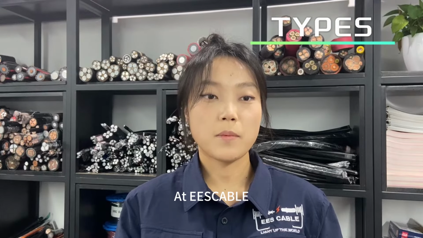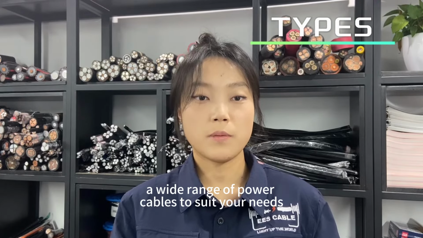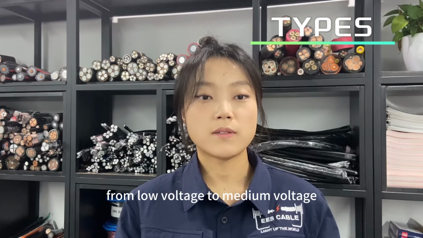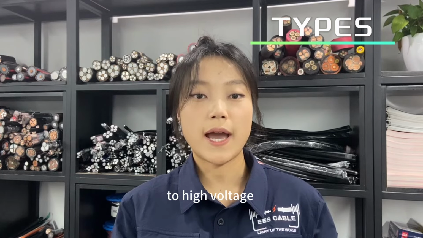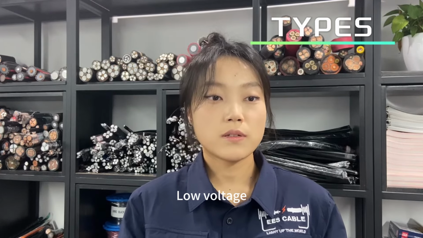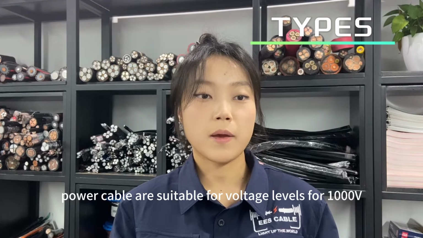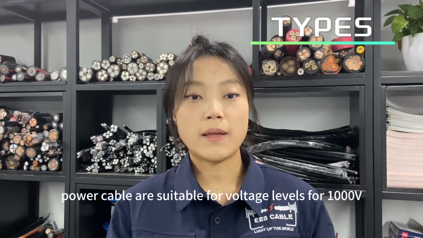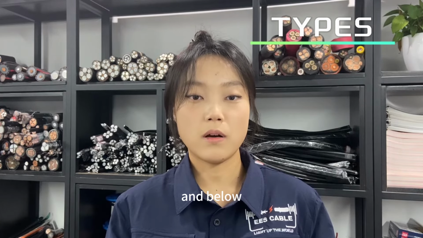At EES Cable, we offer a wide range of power cables to suit your needs, including different voltage levels, from low voltage to medium voltage to high voltage. Low voltage power cables are suitable for voltage levels of 1000 volts and below.